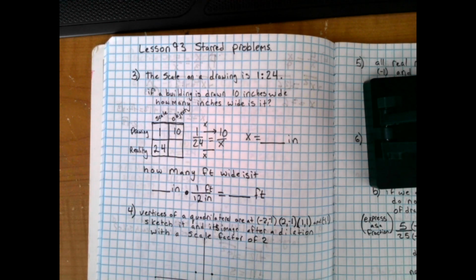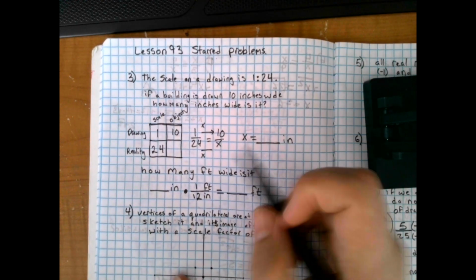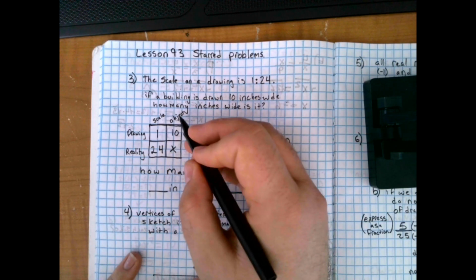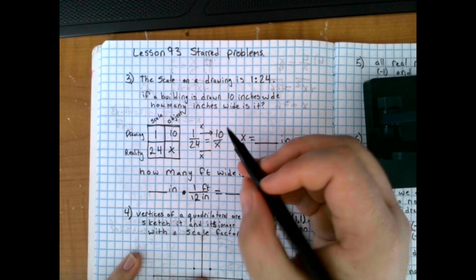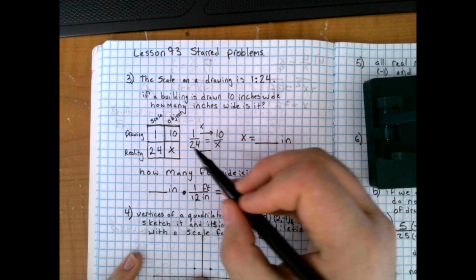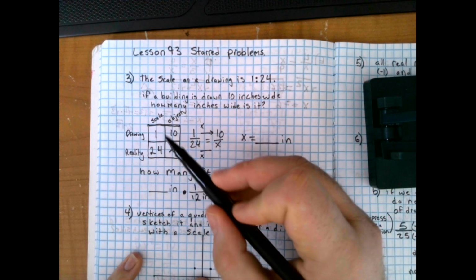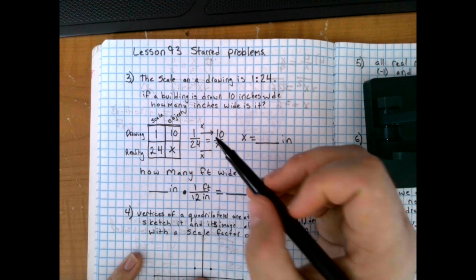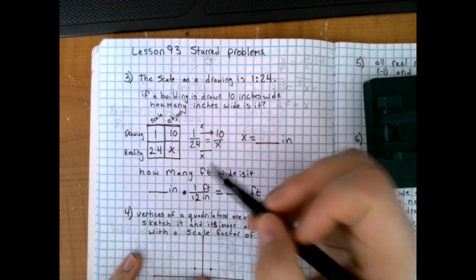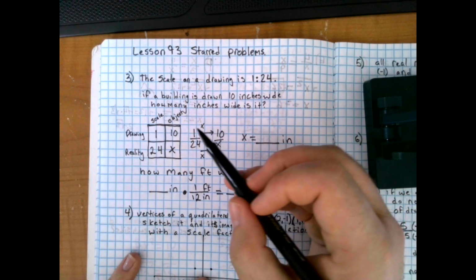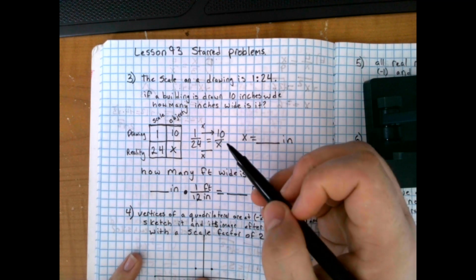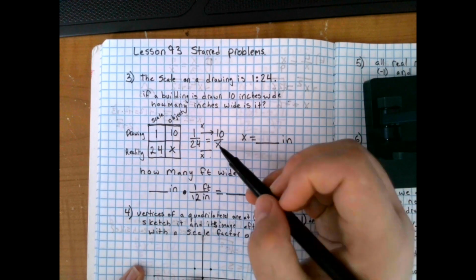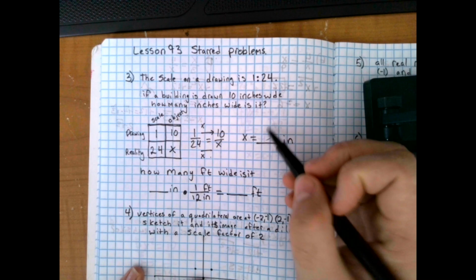So, if we're trying to find out how wide it is, we're going to say this is our x. We're trying to find how large the building is in reality. Now, we have our proportion set up. We've got the ratio of our scale, the ratio of the object itself, and we're going to look for a horizontal rule. 1 times some number is 10. 24 times that same number is going to give us the x value in inches.